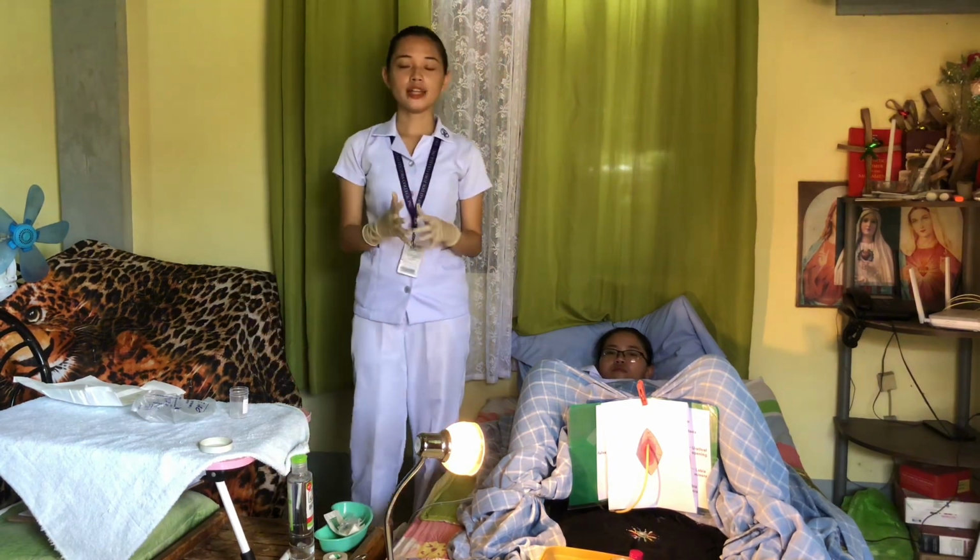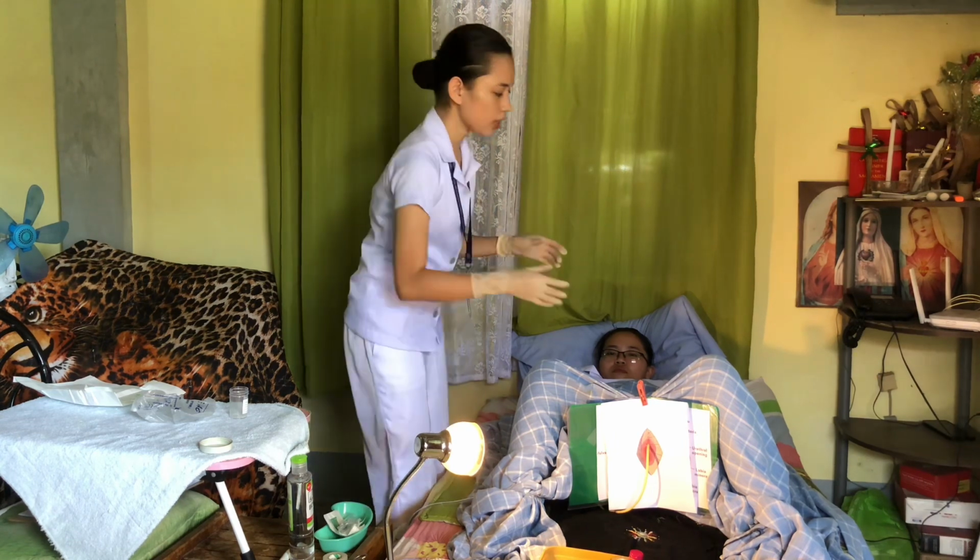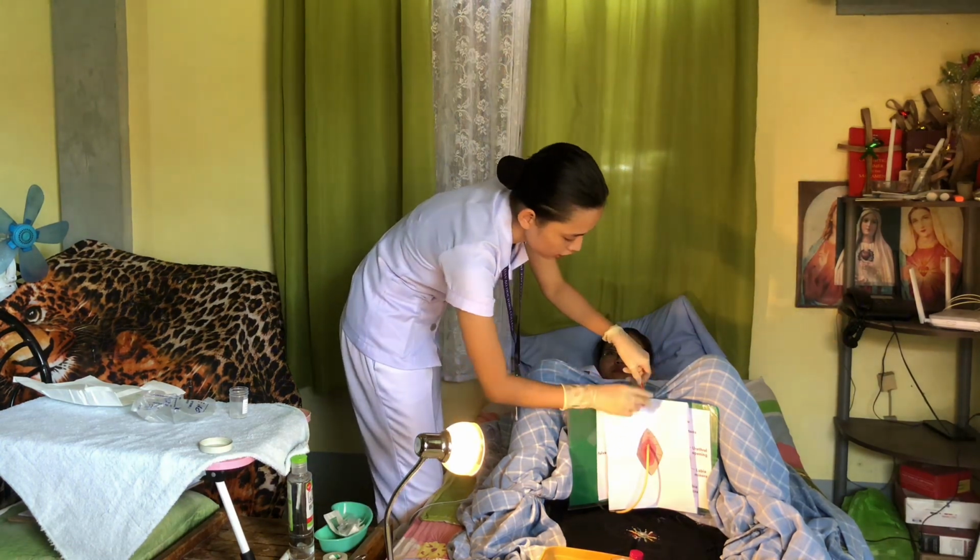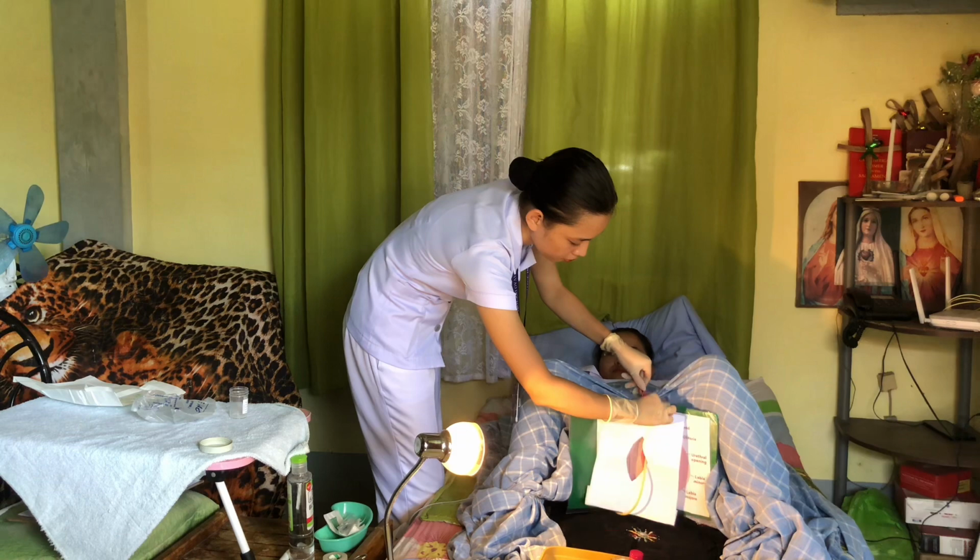Okay, after that, I will remove this eye sheet and place the patient in a comfortable position.